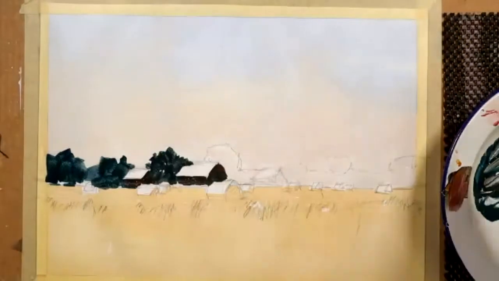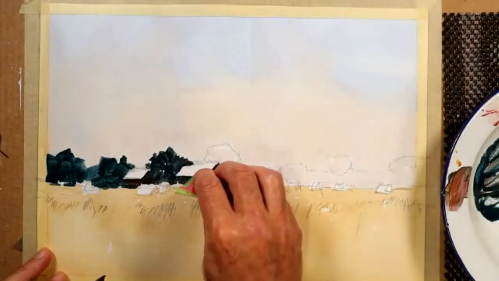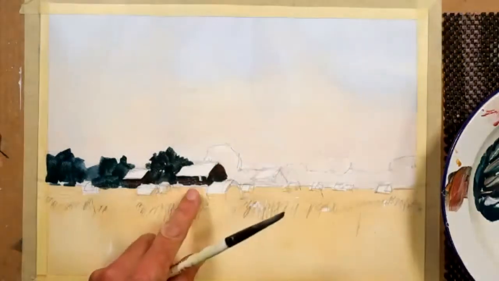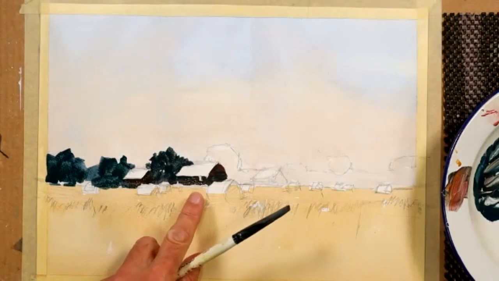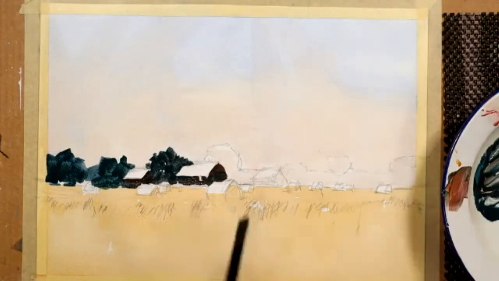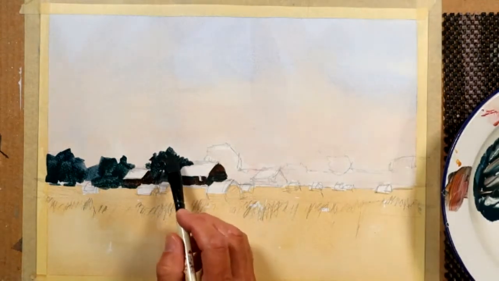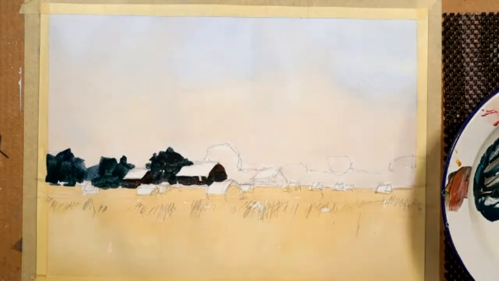Now with a little finger or a credit card, why don't we scrape out a little sort of window in that front wall, okay? Just scraped out a little window in the front wall of our building. And this is where I'm thinking about taking a rigger brush.